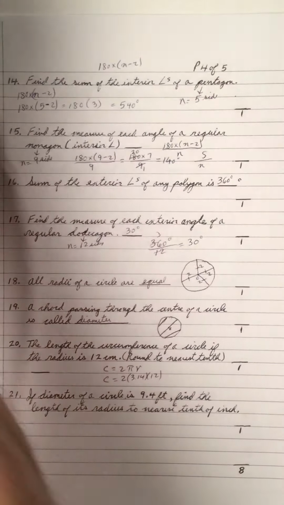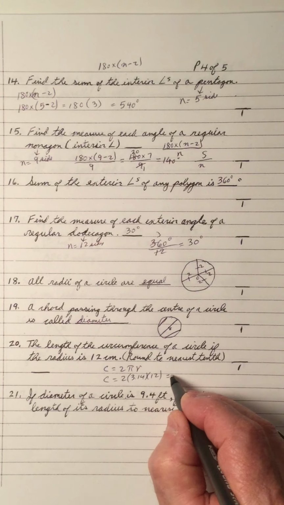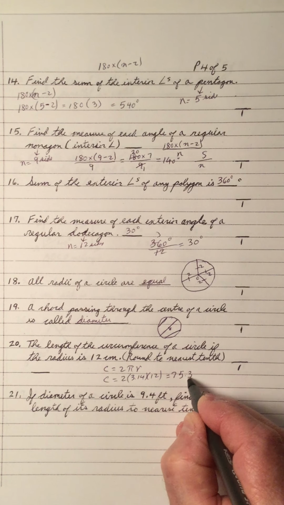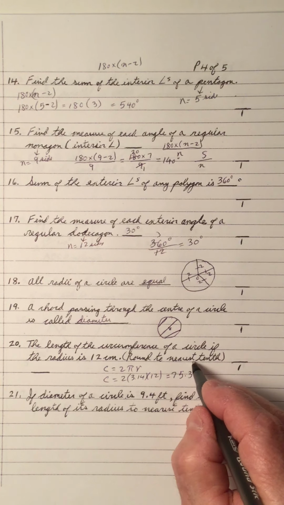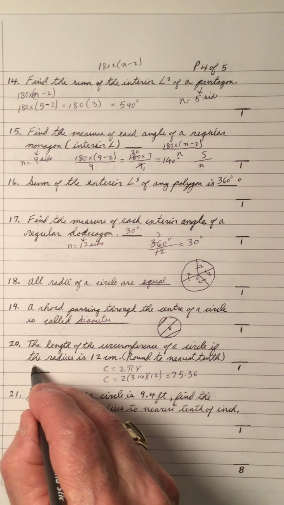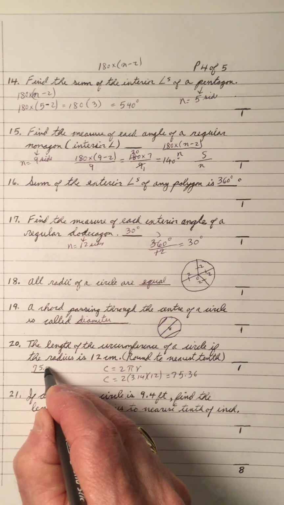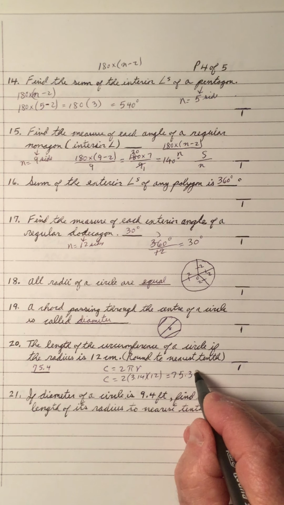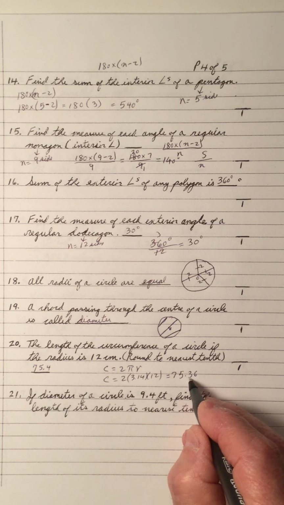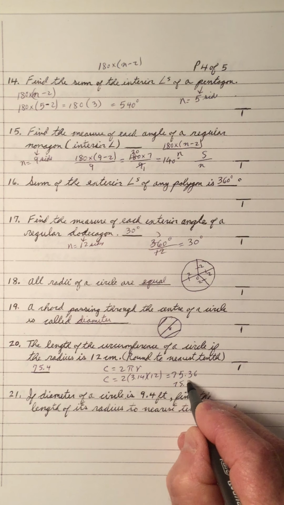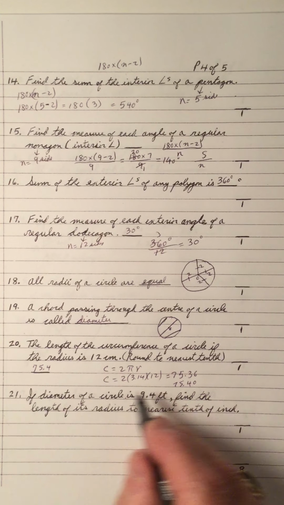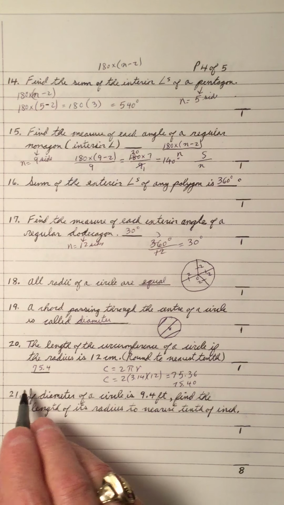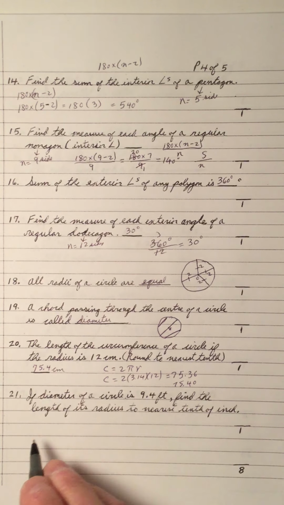75.36. And it says to the nearest tenth, so the answer is 75.4. Because this number here is 5 or greater, you add 1 onto this, so that becomes a 0. So you get a 7, 5, 4, 0, and the 0 is omitted when you write it here. And again, that's in centimeters.